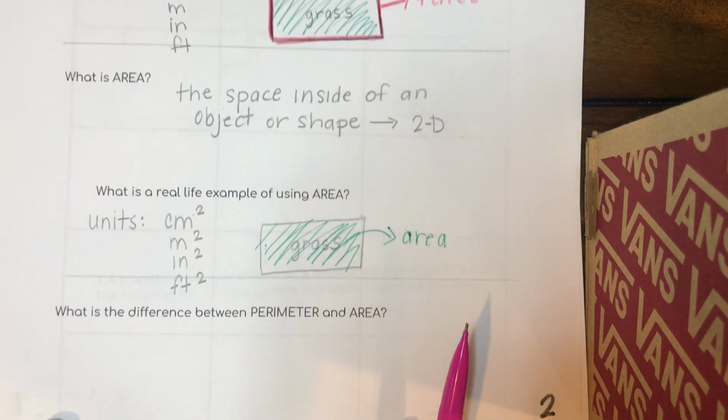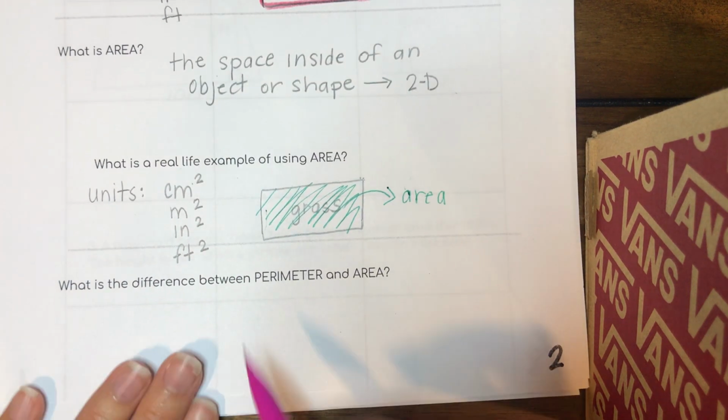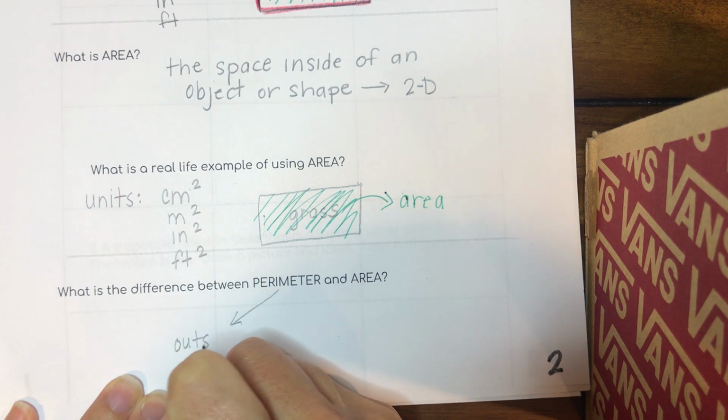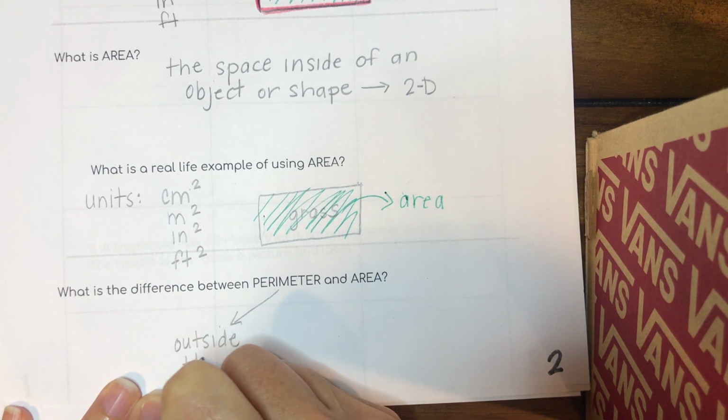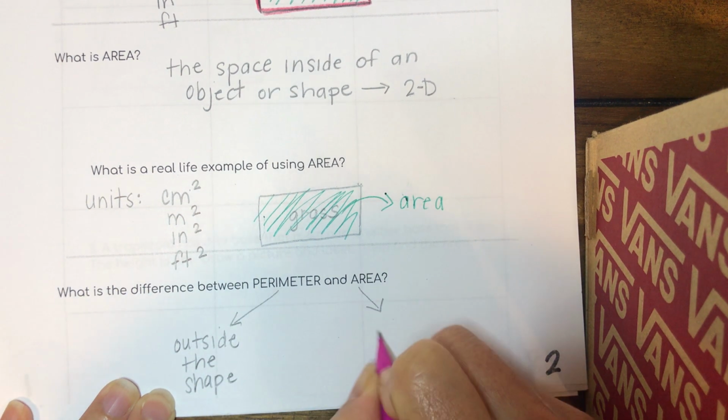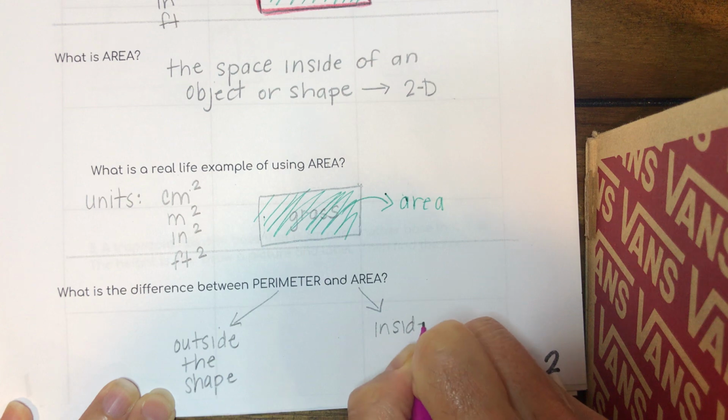So what is the difference between perimeter and area? Perimeter is outside the shape, and area is inside the shape.